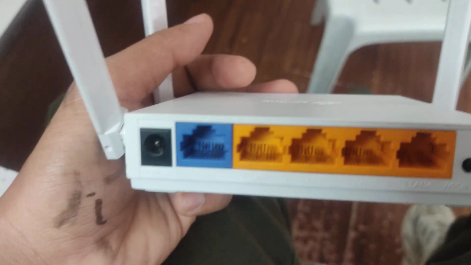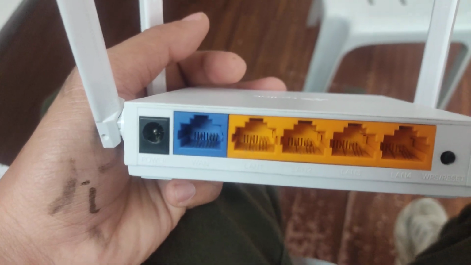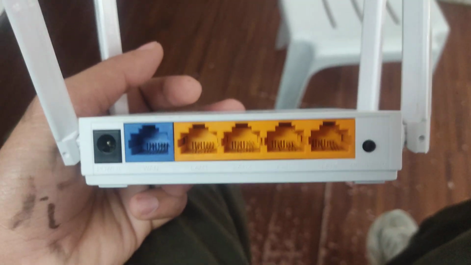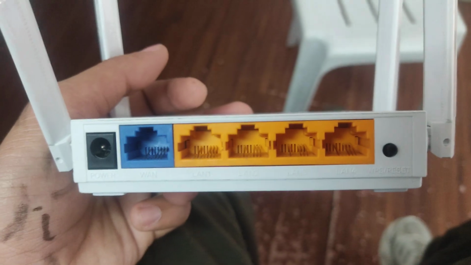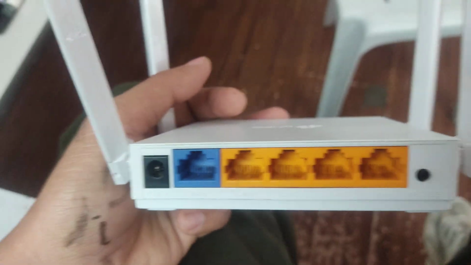That means you use, for example, Wi-Fi. That's the point.